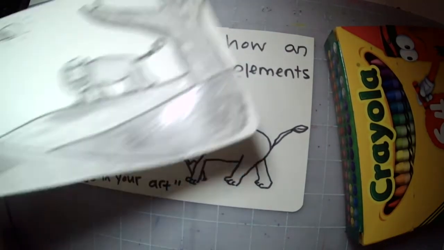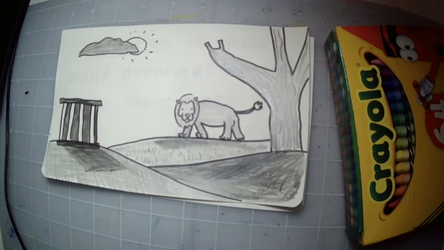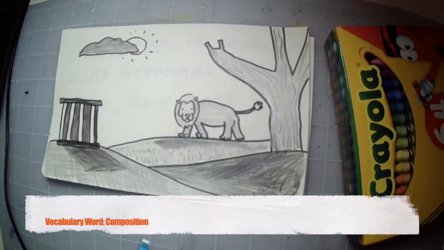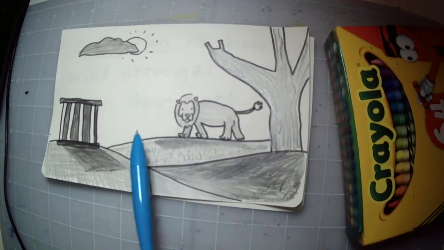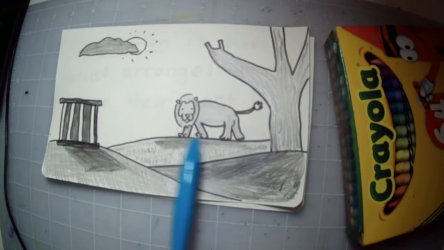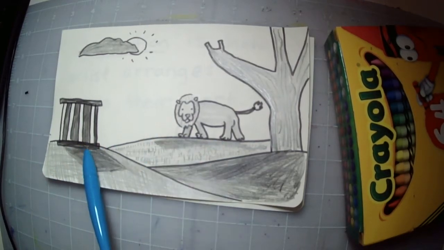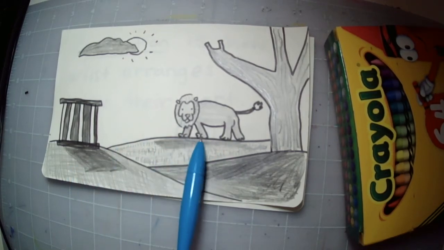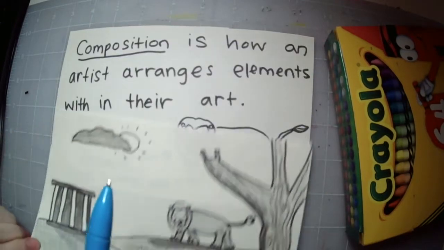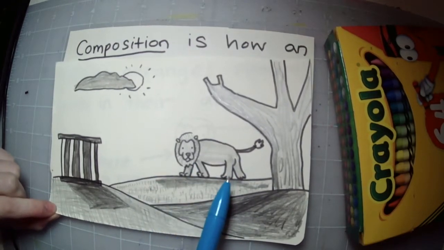Take a look at this picture. Where is the lion in this composition? I see the lion back here. What kind of story does this picture tell you? Here's a lion way in the back. Here's a cage up in the front. Is the lion walking towards the cage? Is he walking away? I'm not sure. Where the lion is in the picture changes the composition, or how the picture is composed, how the picture looks.